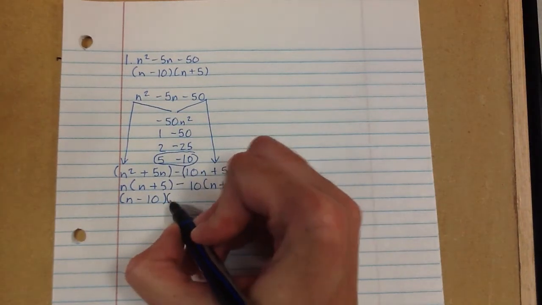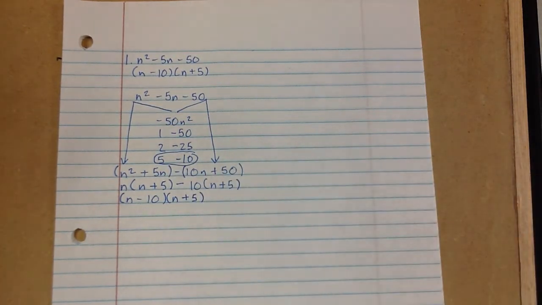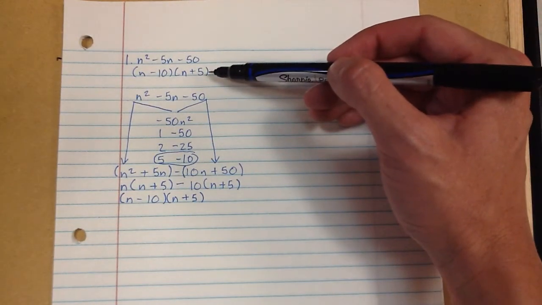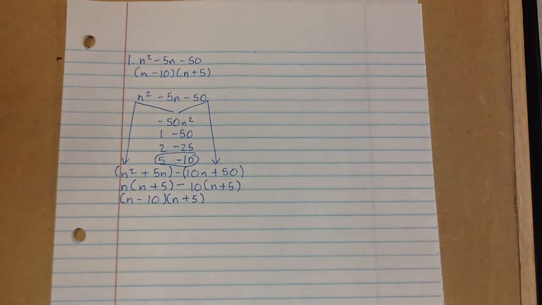Then the stuff in my parentheses also turns into a set of parentheses. And so we had n minus 10 times n plus 5 up here, n minus 10 times n plus 5 down there. We got the same thing, thus we're doing it right.